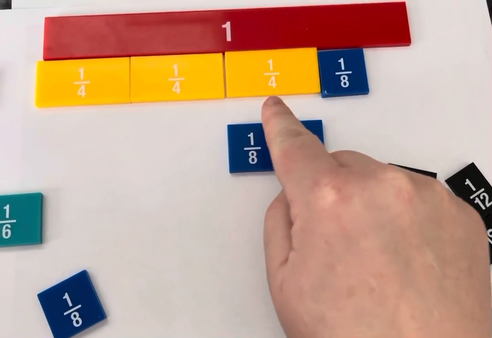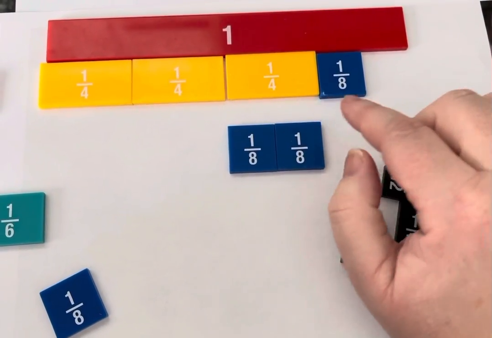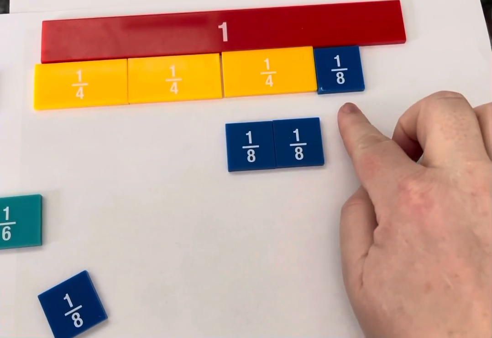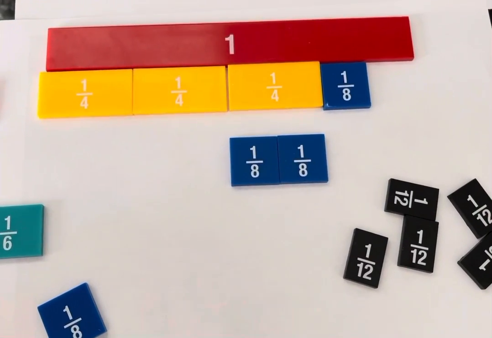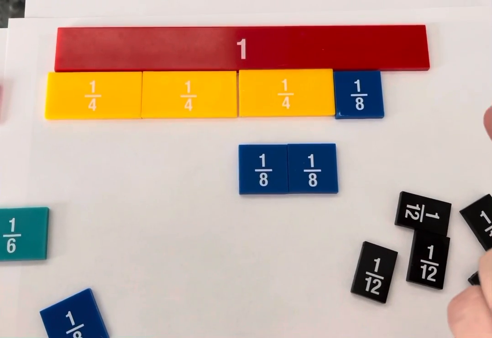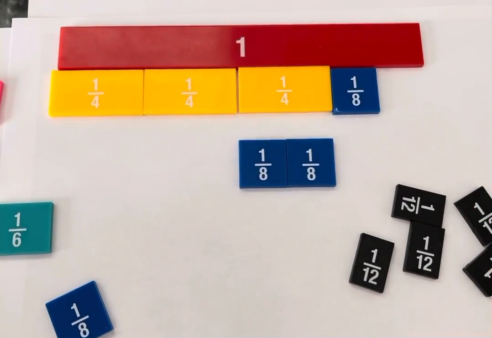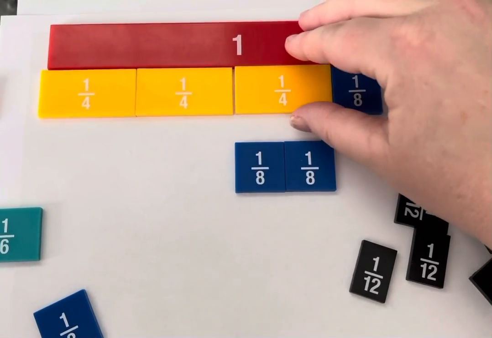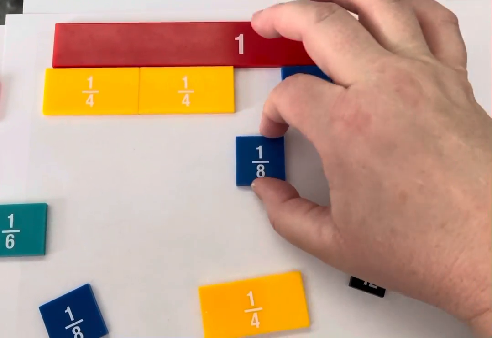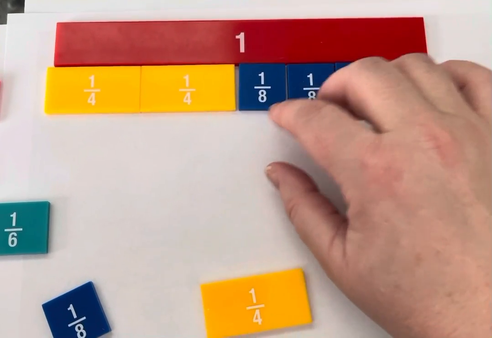Well, no, because I still have 1/4 size pieces and I still have 1/8 size pieces, so I don't call them the same thing. So 1/8 is definitely 1/8 size, 1/4 is definitely 1/4 size. So my next step was to ask kids, now, did that help us be able to come up with one way to call this fraction amount? It didn't.